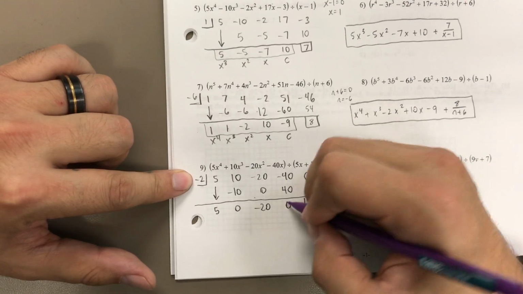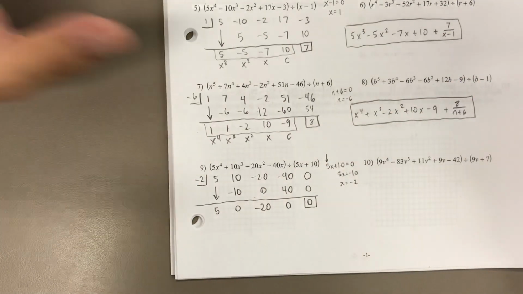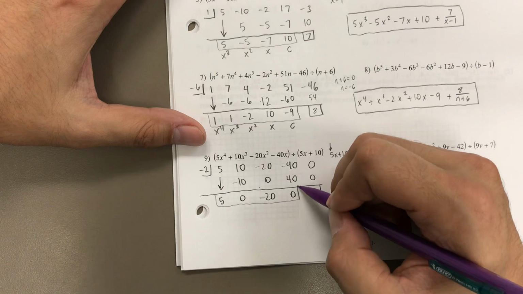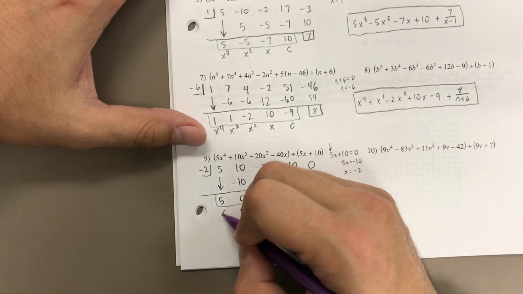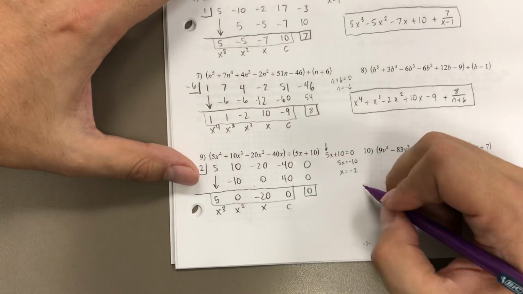40 minus 40 is 0. 0 times negative 2 is 0, and 0 plus 0 is 0. So we have a remainder of 0 still. And just as we've done before, this is our constant, this is our x, this is our x squared, and this is our x to the third. So our polynomial looks something like this so far.